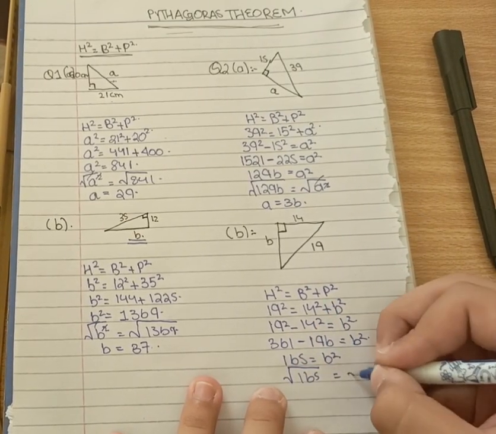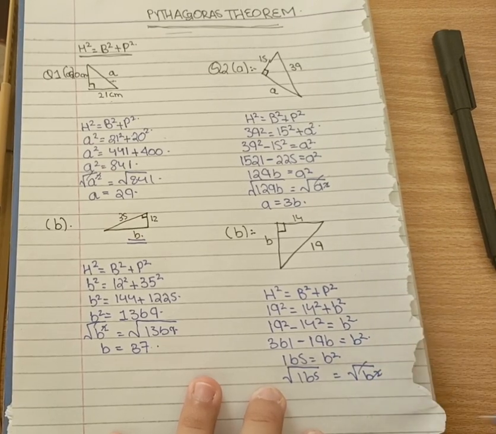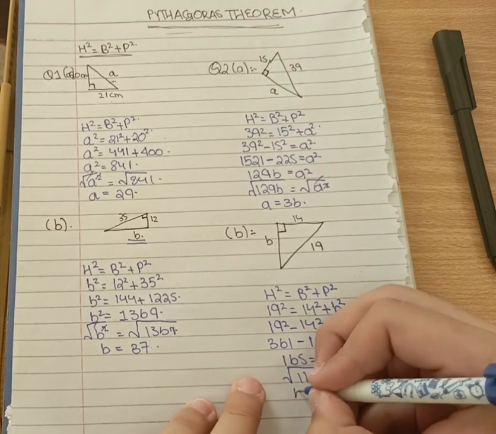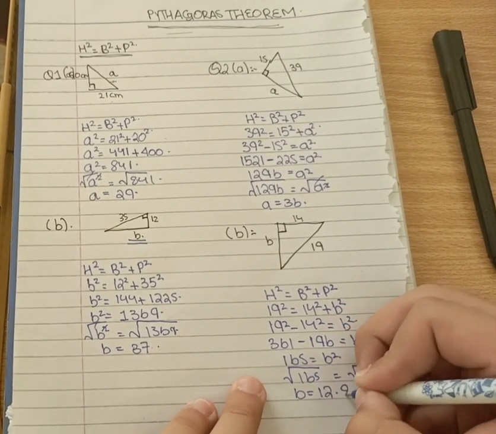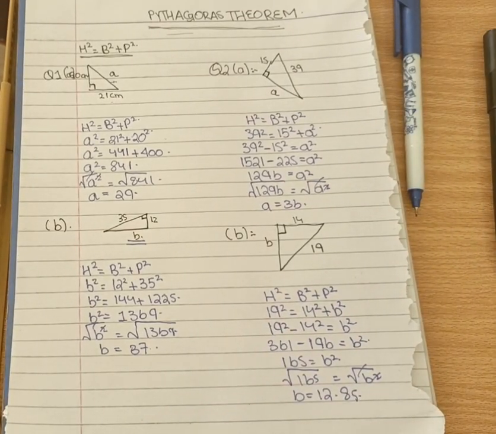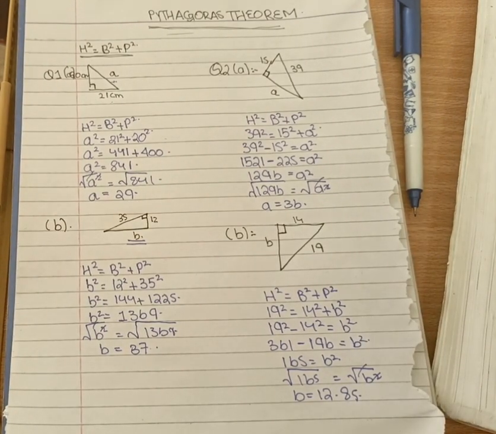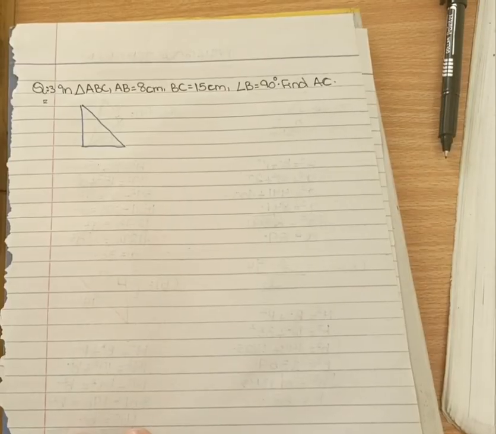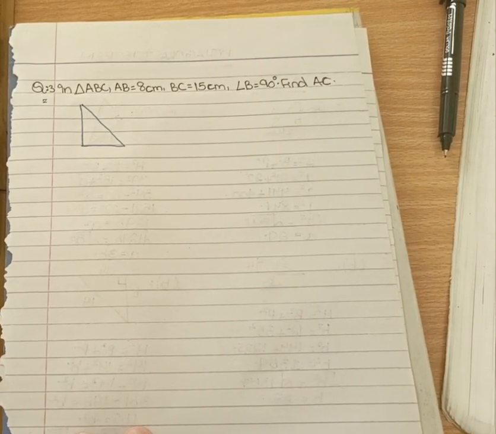The square root of 165, so we get b as 12.85. Let me just check it from behind the book to make sure I haven't done it wrong. Yep, it's correct. It's 12.8, but you can also write 12.85. It doesn't matter. So now we're going to do the last question for today, which is question number 3.